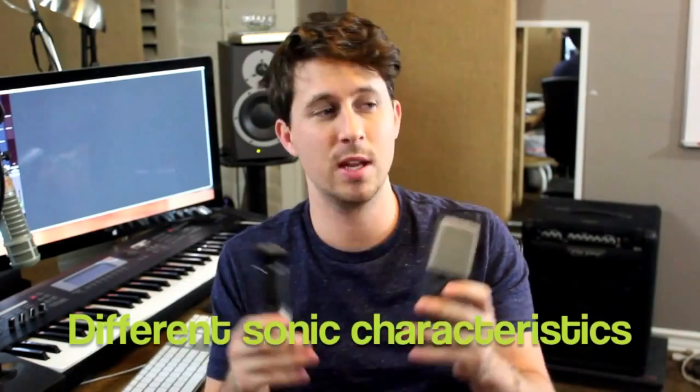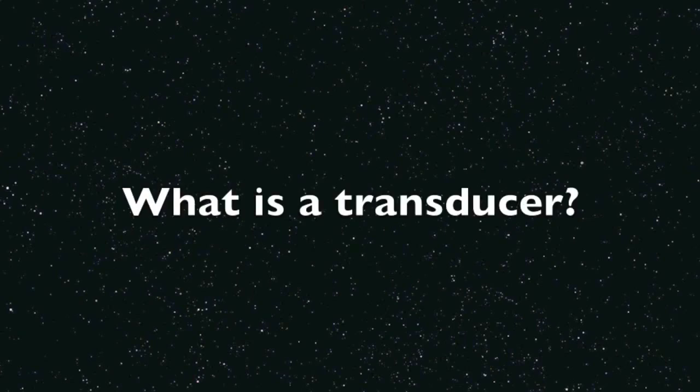Because they have different kinds of transducers, they're going to have different sonic characteristics in theory. And because they're going to have different sonic characteristics, they're going to have different applications. What is a transducer? A transducer is simply something that takes one form of energy and converts it into another kind of energy. And in the case of microphones, they take physical energy in the form of sound waves traveling from my voice or an acoustic guitar or anything, and they convert it into electrical energy, into an electrical signal that gets sent down the microphone cable into a mixing board, into a compressor, whatever. Physical, electrical. That's what a microphone does.